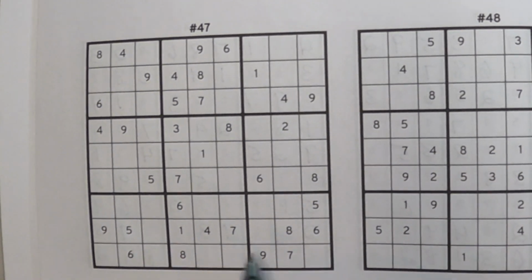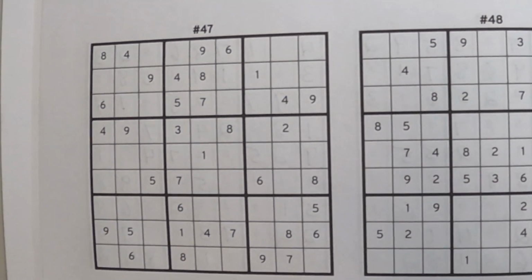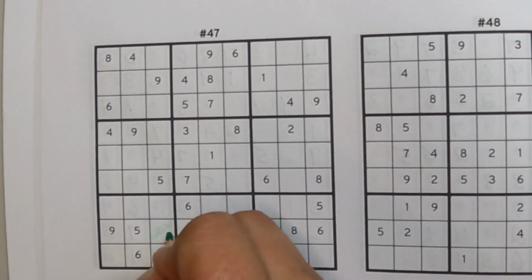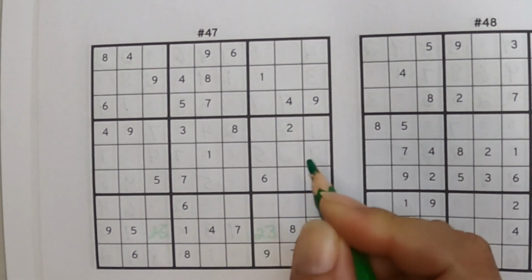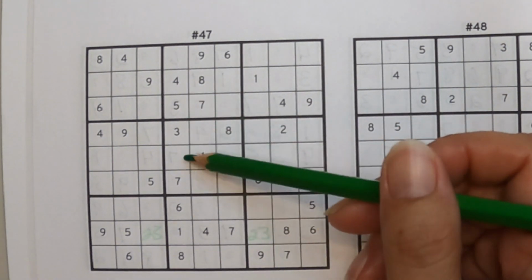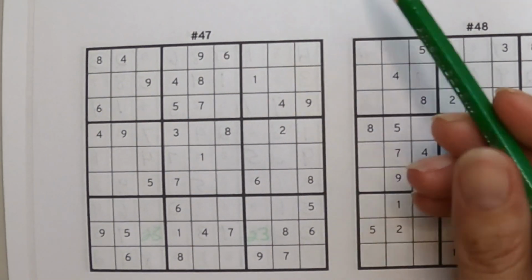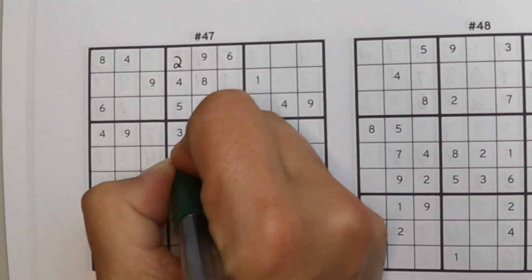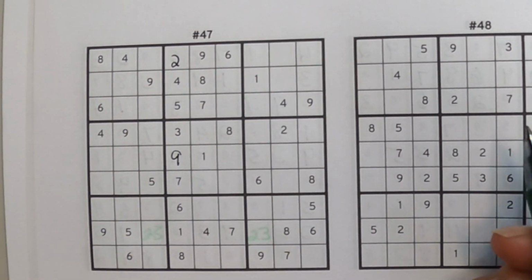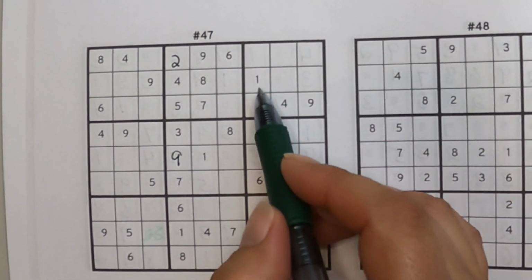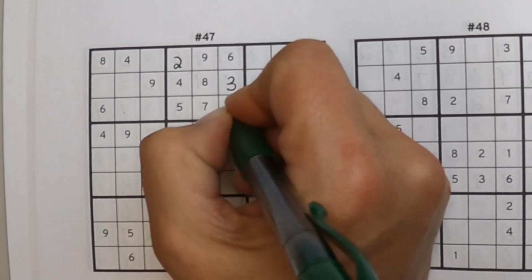We start with this row. Looks like we're missing 2 and 3. I don't see any help, so 2, 3, 2, 3. For this column, we're missing 2 and 9. We've got a 9 here, so 2, 9. For this box now we're missing 1 and 3. We've got a 1 here, so 3, 1.